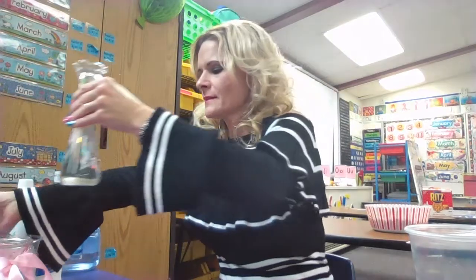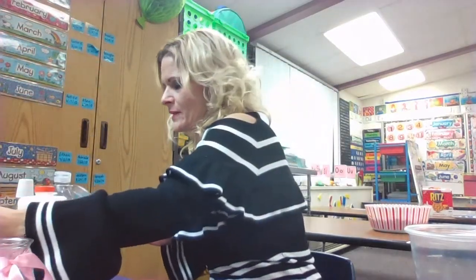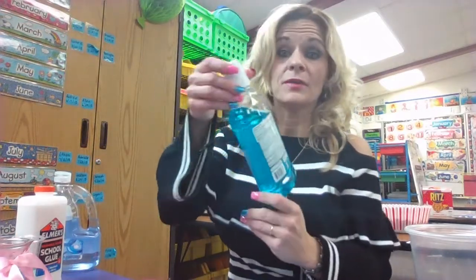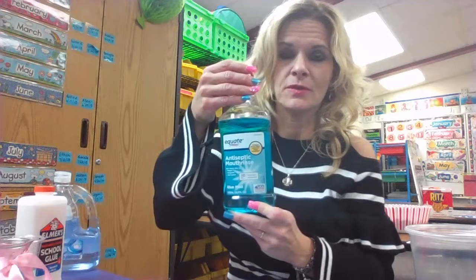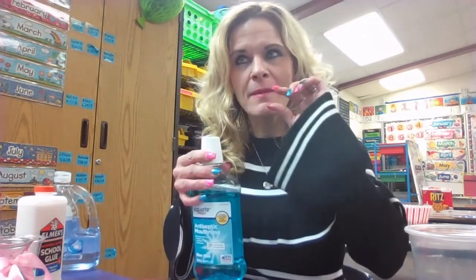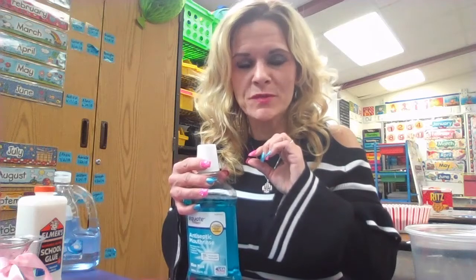Let's leave it over there for a minute. What about mouthwash? Do you think that's a liquid? You're right, you can't swallow mouthwash. It's for grown-ups. If you have kid mouthwash, you can't swallow it. You can just swish it. When I put a little bit of mouthwash into my mouth and I swish it, it moves around my mouth and goes in the shape of my mouth. It must be a liquid.